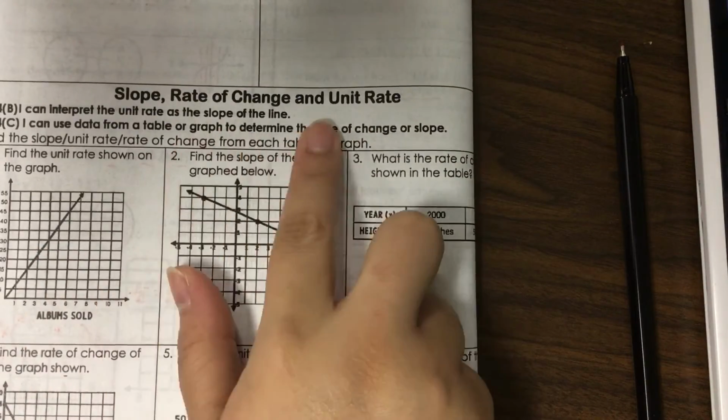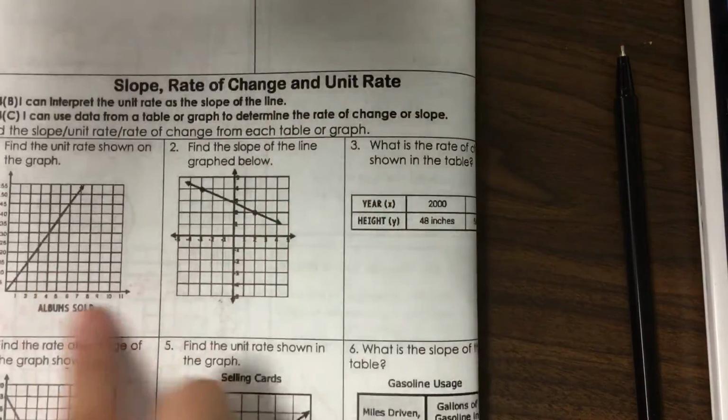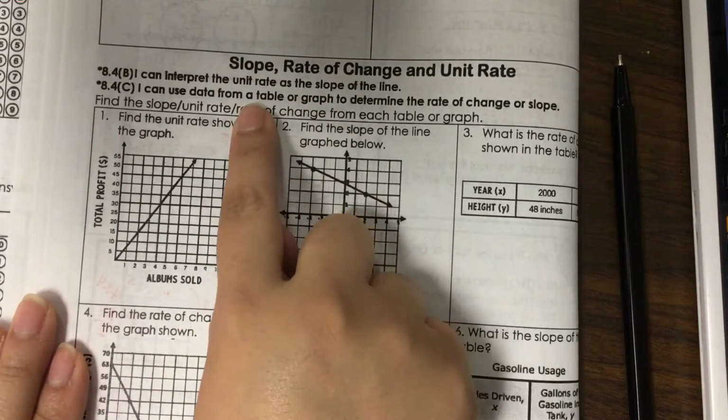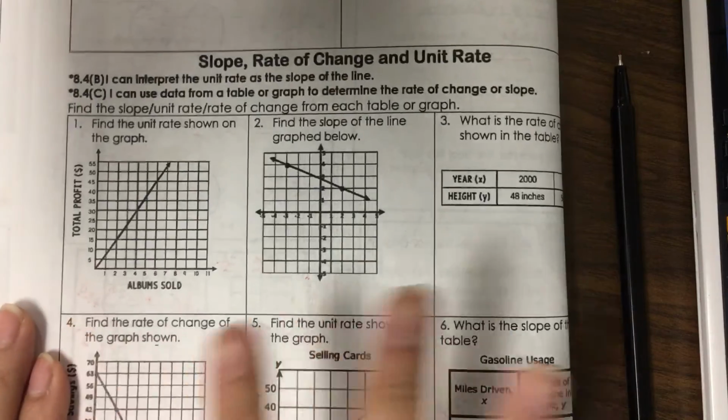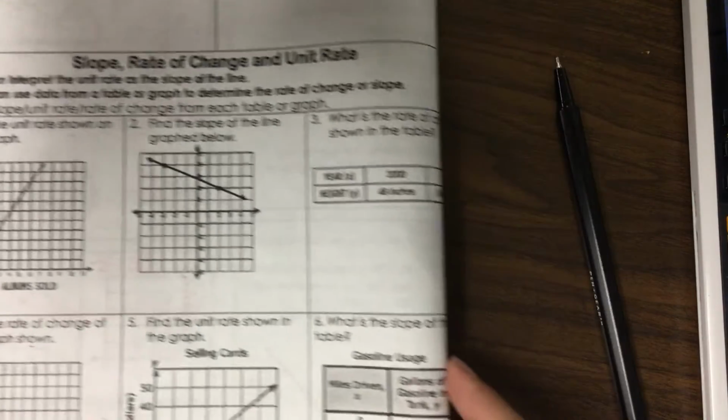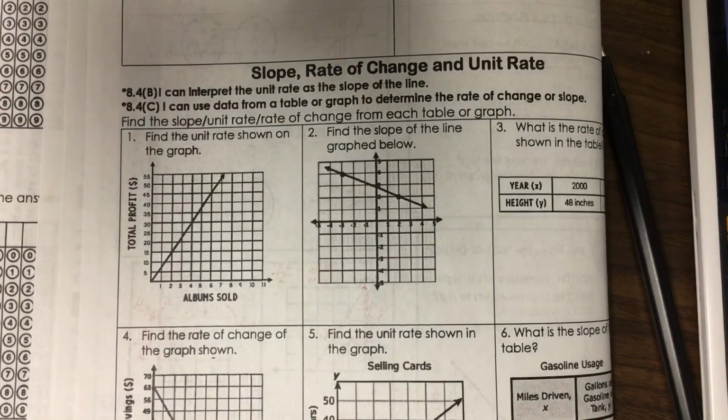Slope, rate of change, and unit rate. So same thing here. If it asks for slope or rate of change or unit rate, it's all going to be finding the same thing. So you're able to do that as well. So you guys have those examples. When you're done with that, then you can do the quizzes, practicing this some more.